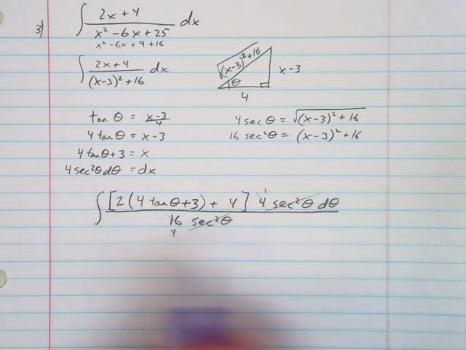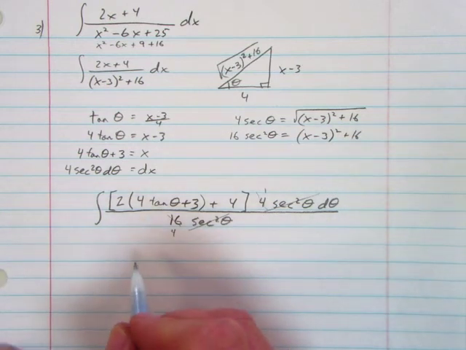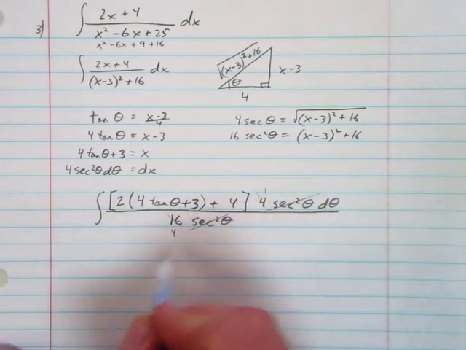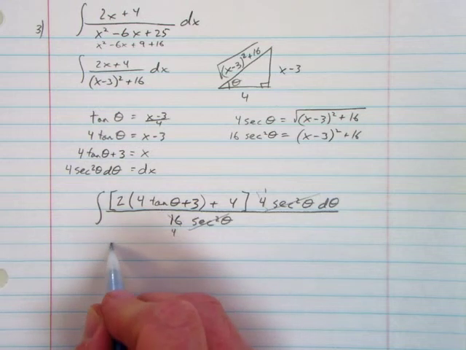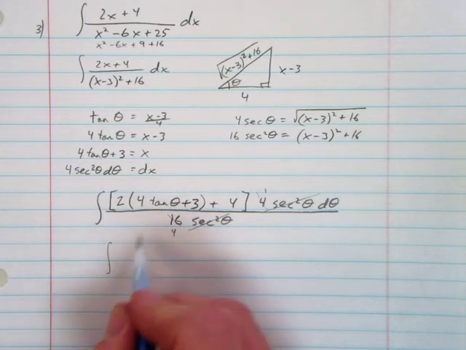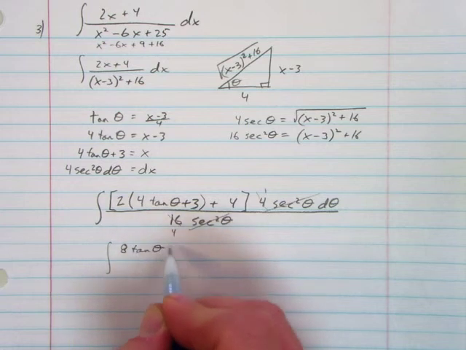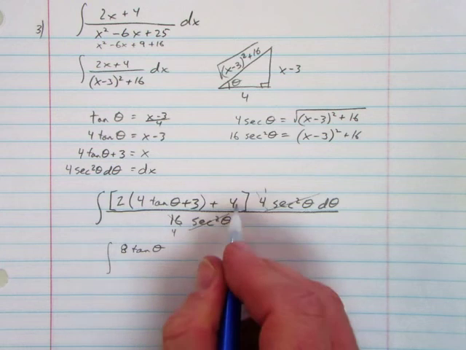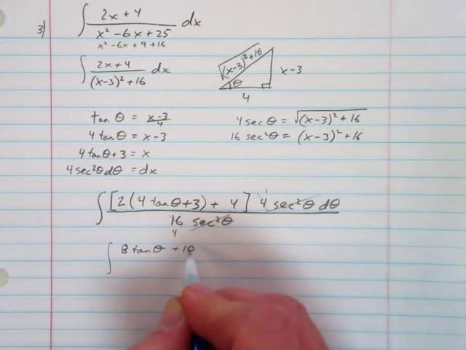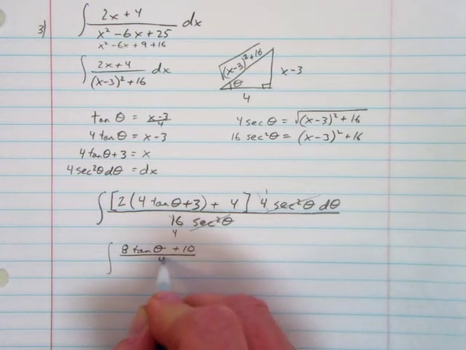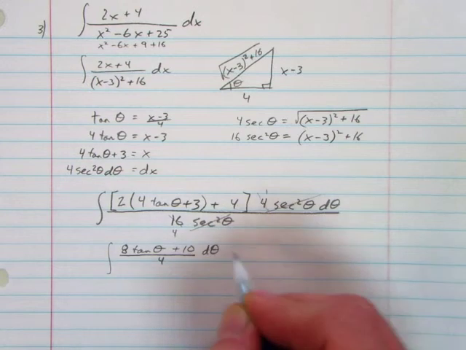Now, just so we don't get lost, let me write what we have. I'll multiply it out, and then we can reduce whatever's left. So we'll have 2 times this, which will be 8 tan theta, and then 2 times 3 will be 6, plus the 4, which will give us 10 divided by 4, and then we have d theta.